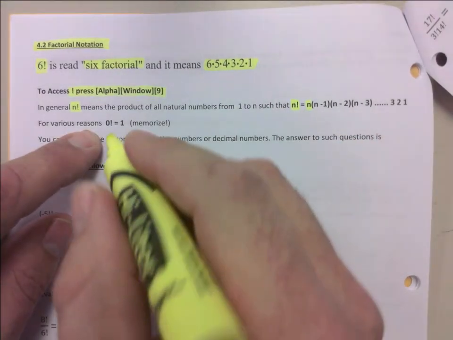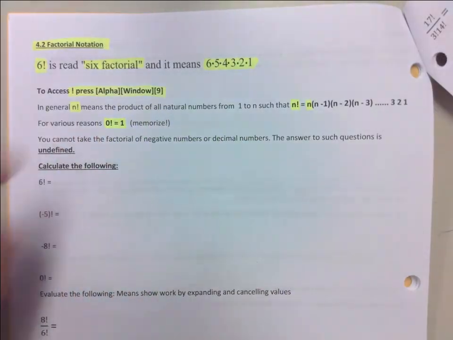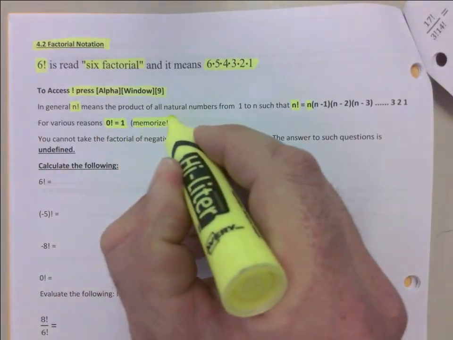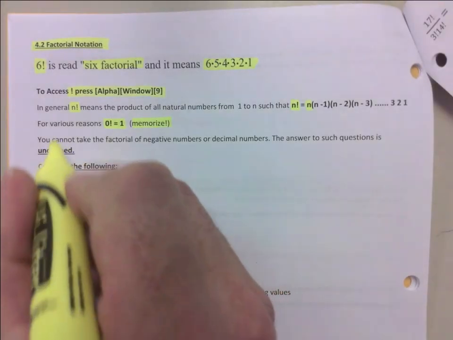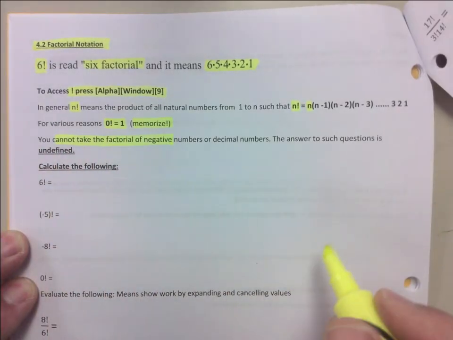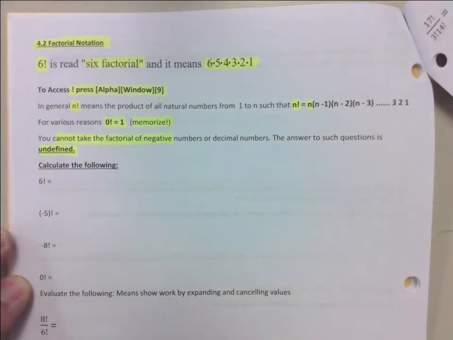For various reasons, 0 factorial is just 1. I'm saying memorize, but you don't need to memorize because you've got your study sheet. You cannot take the factorial of a negative number. It will be undefined.